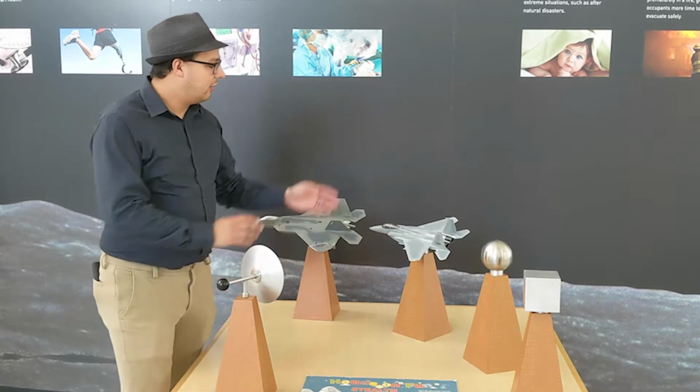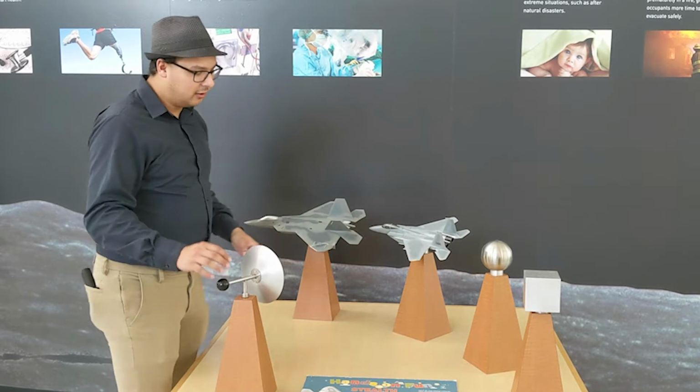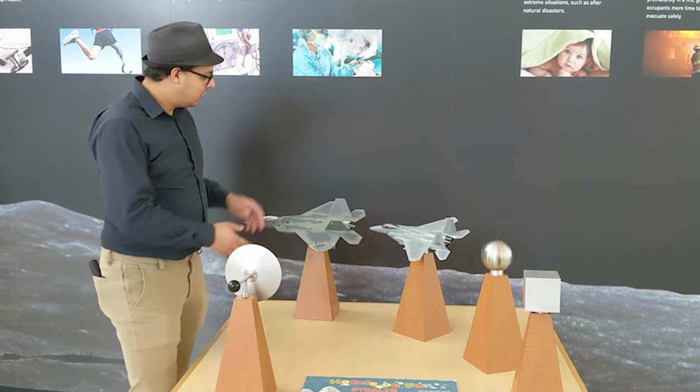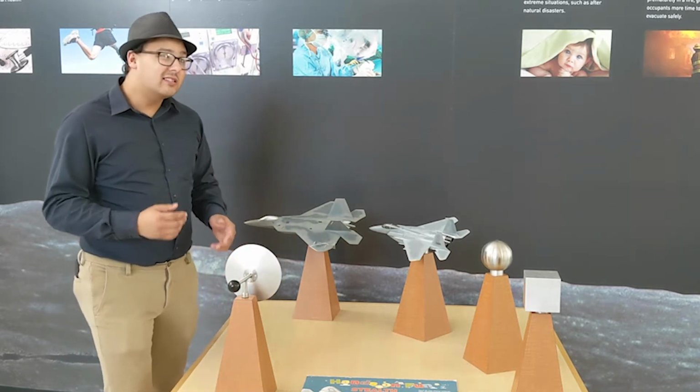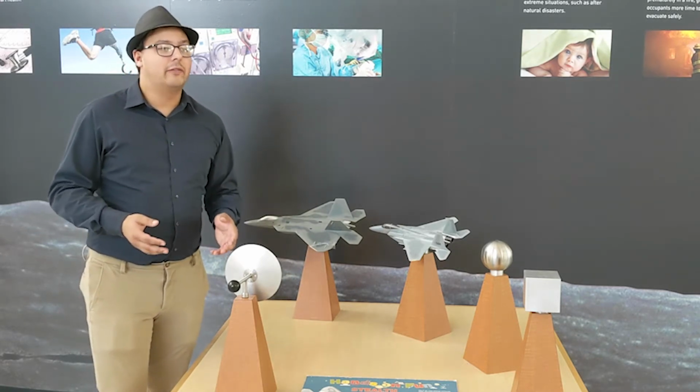And then you have things like this much smaller model of our actual F-15. It's going to get an even weaker signal. And as technology has advanced, this F-22 has such a weak signal, it actually has the same signal as a small bird flying by. So really cool stuff.